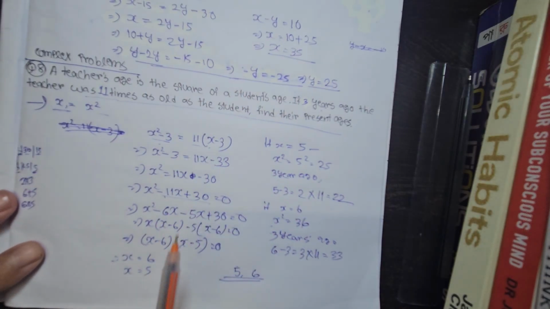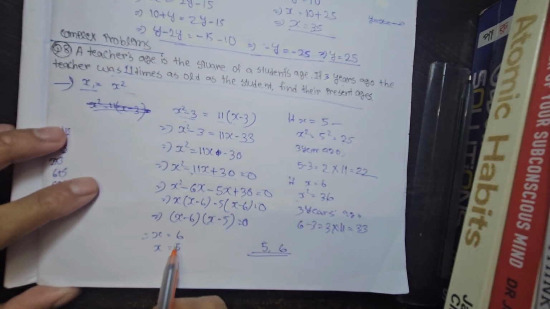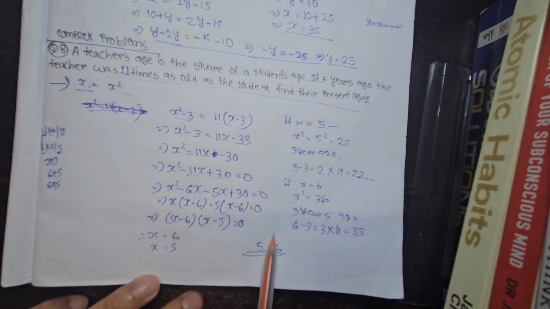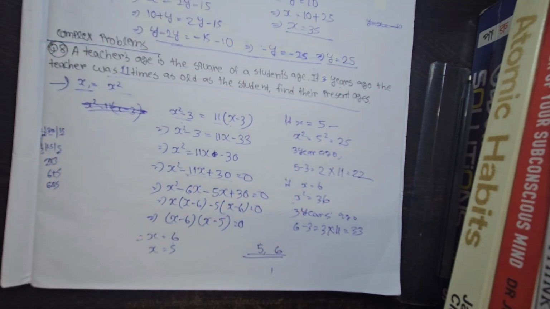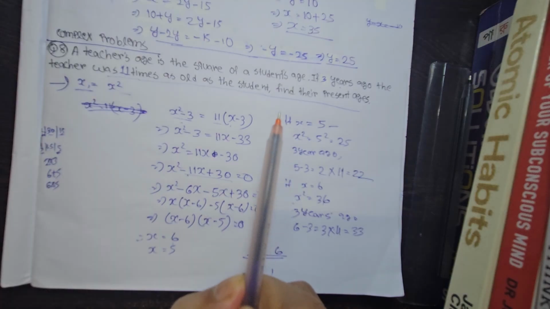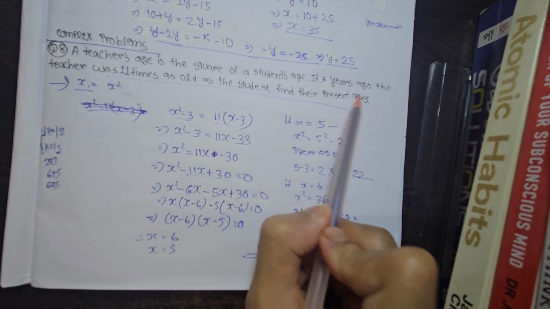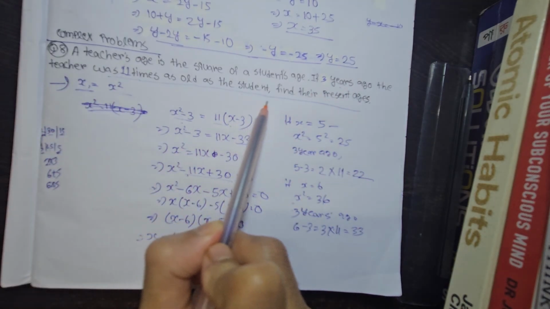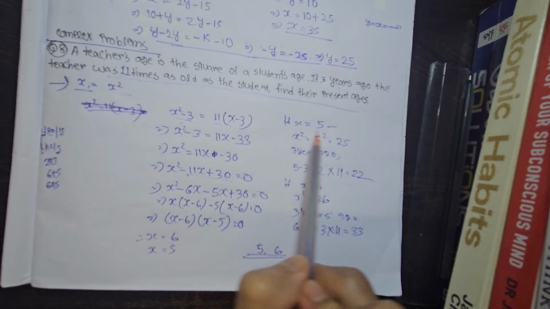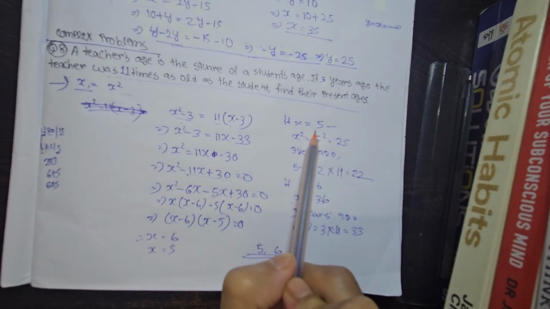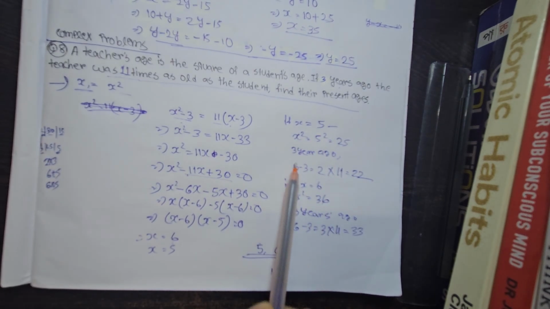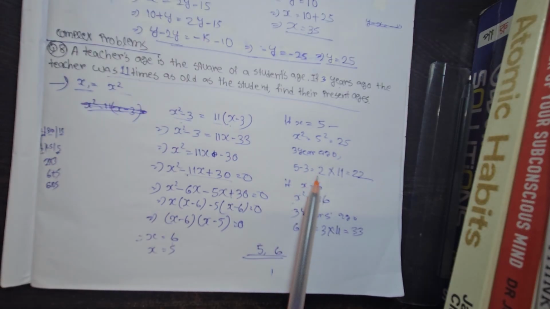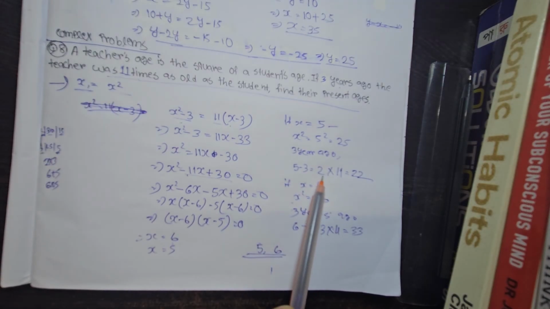Lastly, just understand this point. If it had been 7 or 8 or any other value, we could have done this to verify the correct answer. They gave the relation that 3 years ago the teacher was 11 times as old as the student. If the present student's age is 5, 3 years ago the student was 2.